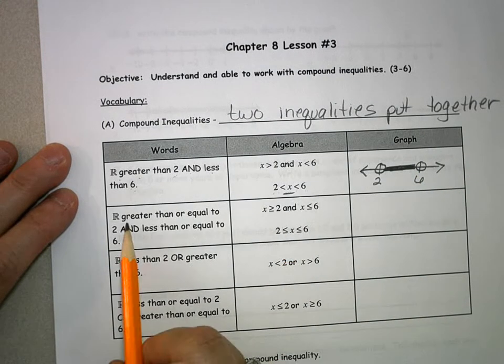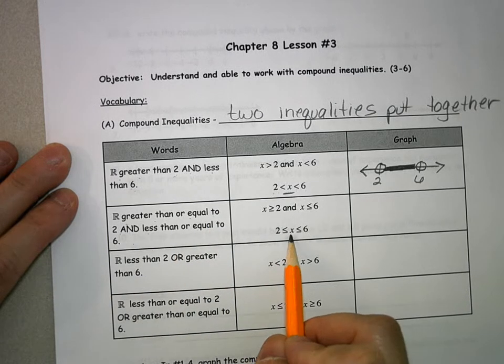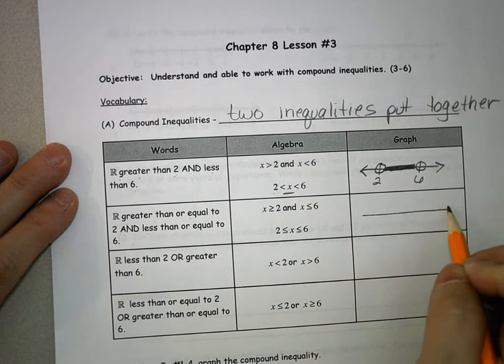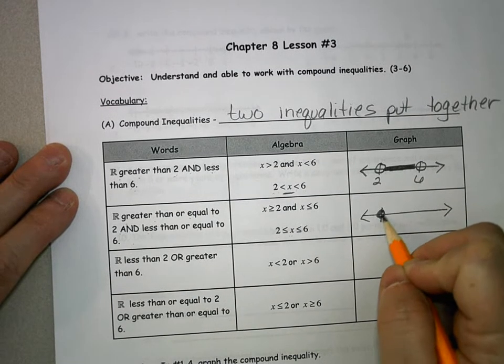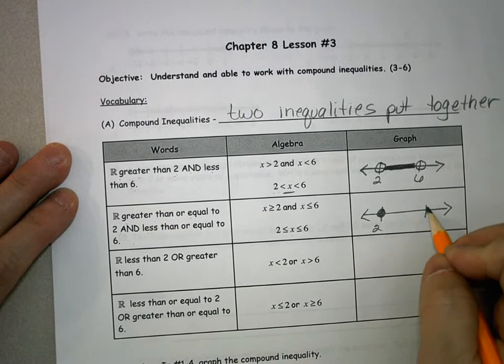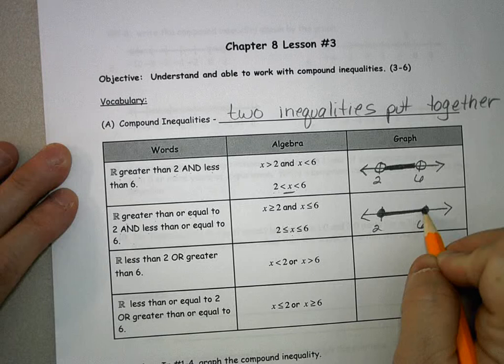The second one, r is greater than or equal to 2 and less than or equal to 6. Again, we're talking between 2 and 6, but now we can include the 2 and we can include the 6, everything between those.